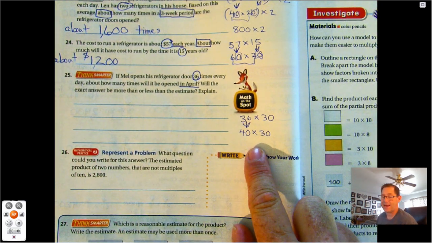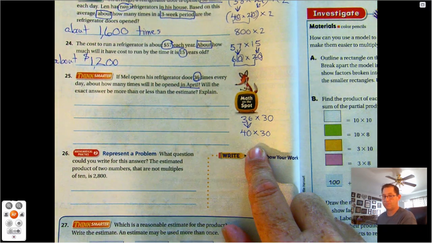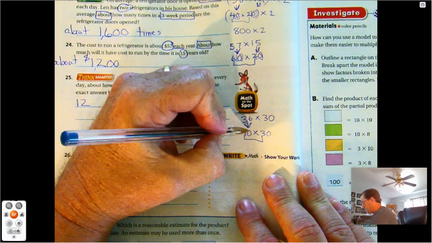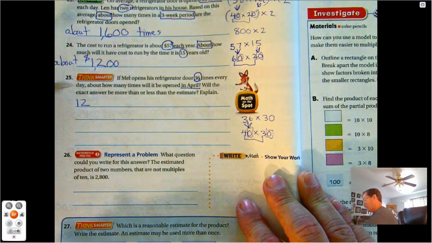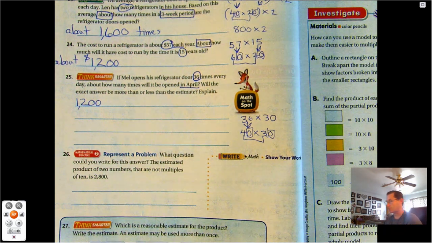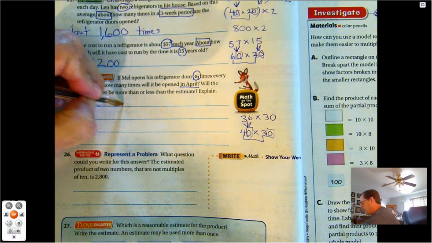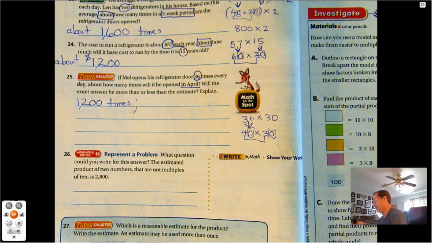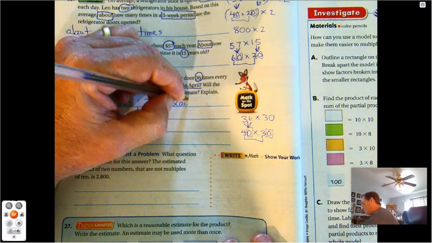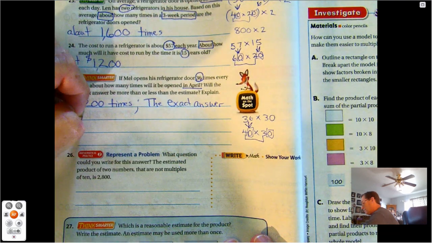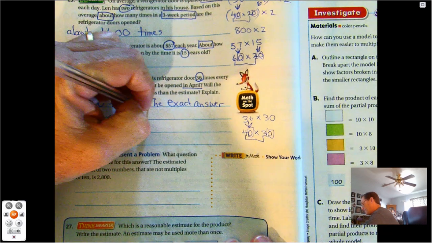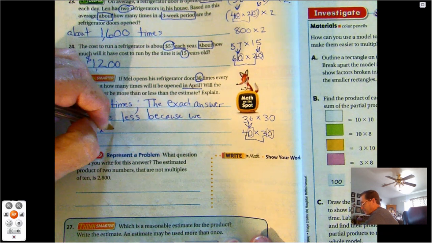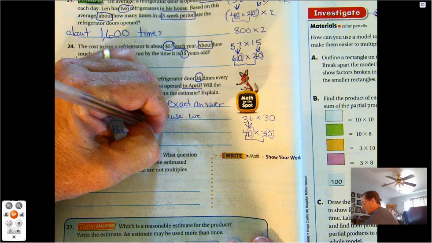So 4 times 3 is 12. And there's 40 ends in a 0, 30 ends in a 0. So we're going to have 2 zeros in our product. So it's going to be about 1,200 times. Now that's part 1. Now it says, will the exact answer be more or less than the estimate? The exact answer will be less because we changed 36 to 40, which is an increase, which is bigger than the original.